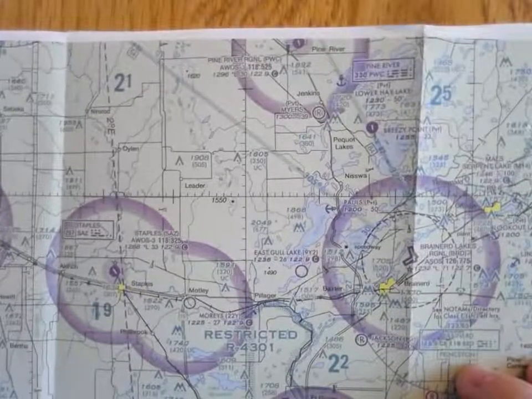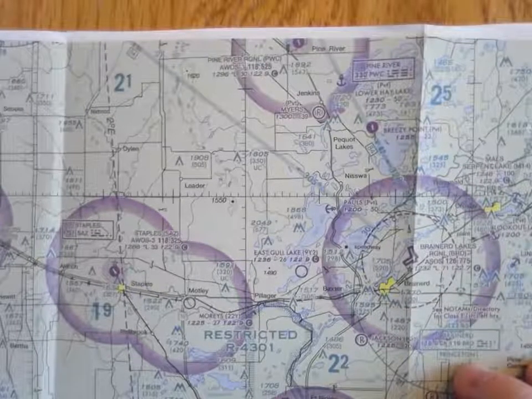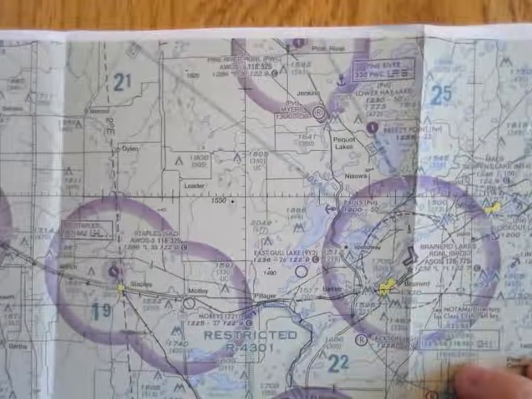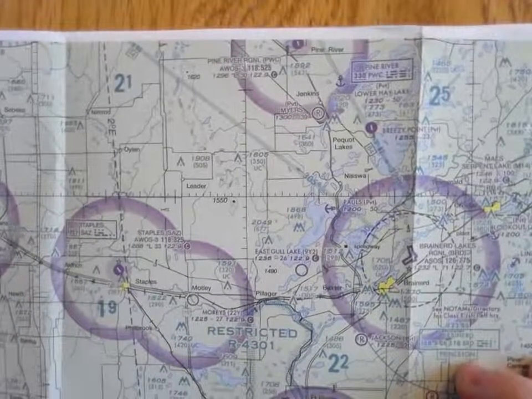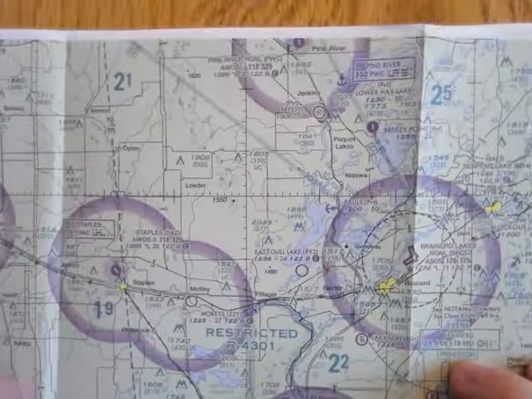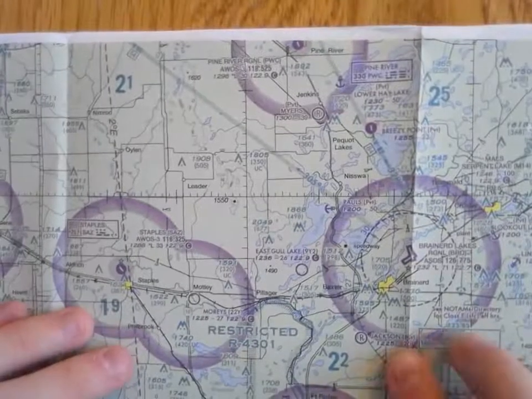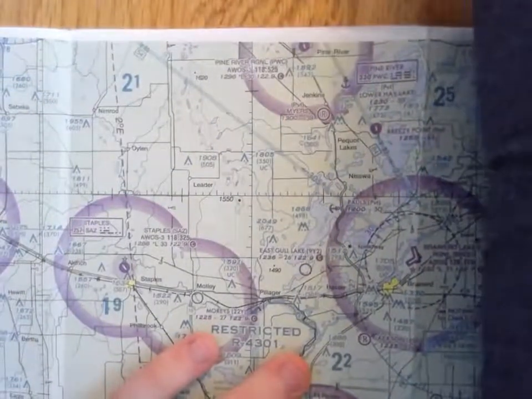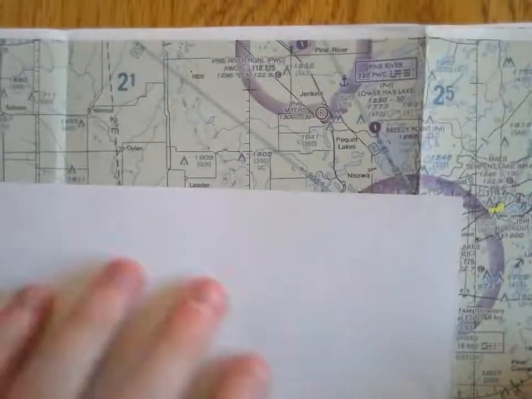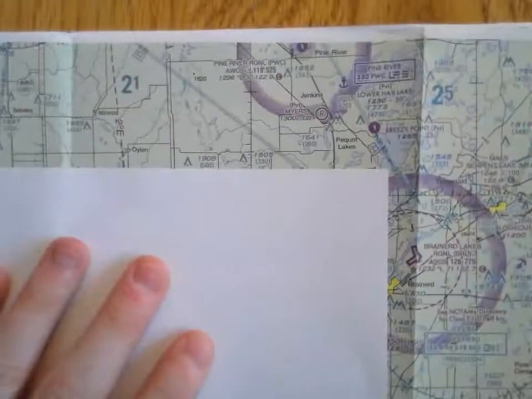Okay, so as we mentioned earlier, our route today is going to take us across the other side of the sectional chart. So because of that, there is an extra step that we have to take to be able to draw a direct line between our 2 points, and that's where our blank piece of paper comes in handy. So here's what we're going to do.